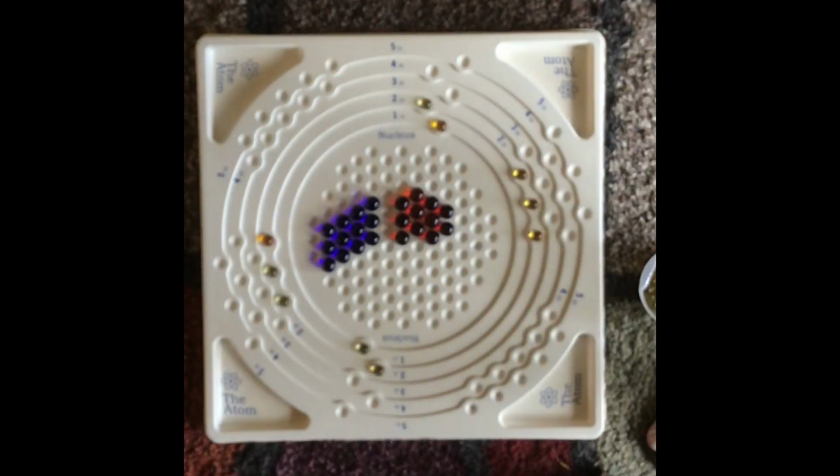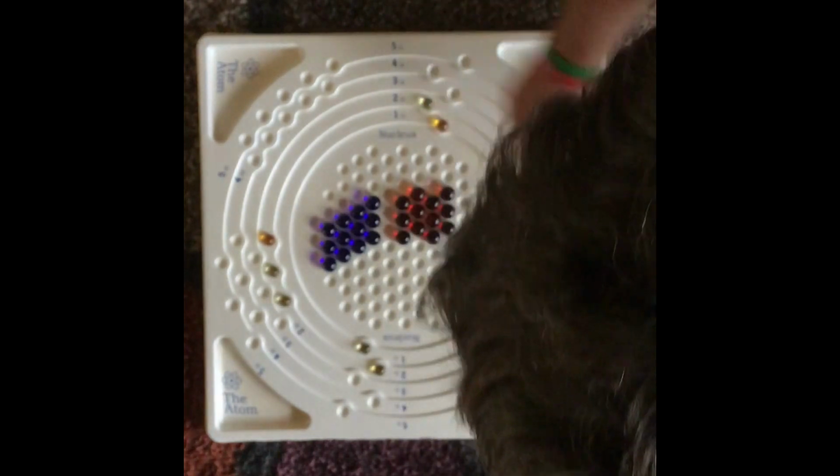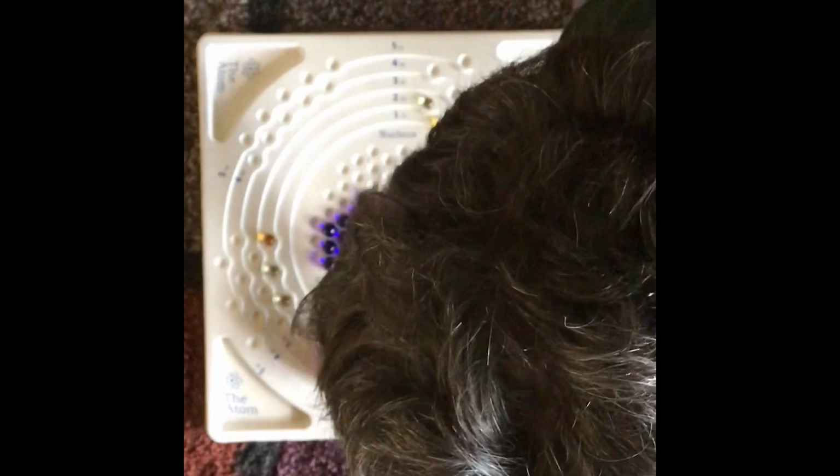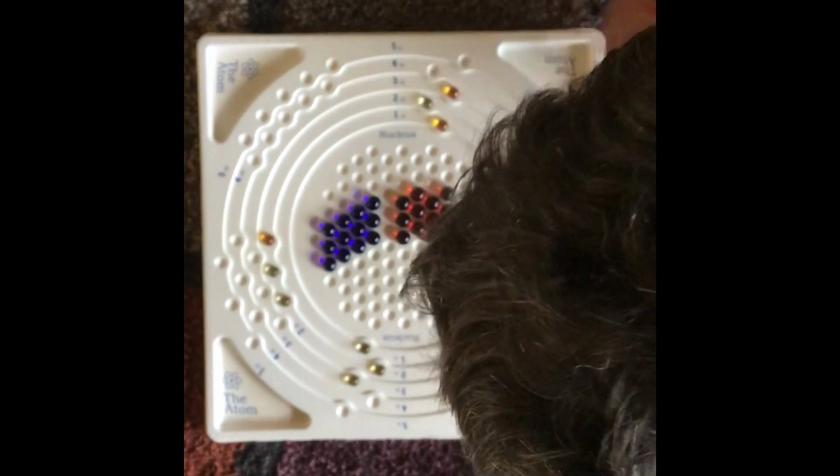So let's look at our board here. We've already got 12 neutrons on there. So really all we have to do is add 1 more proton. Now our nucleus is good. We've got our 12 protons and 12 neutrons. Now let's look at our electrons. We have 2 in the first, we have 8 in the second, and we're going to put 2 in the third. Now we have 12.